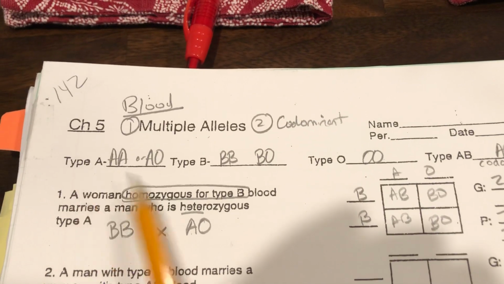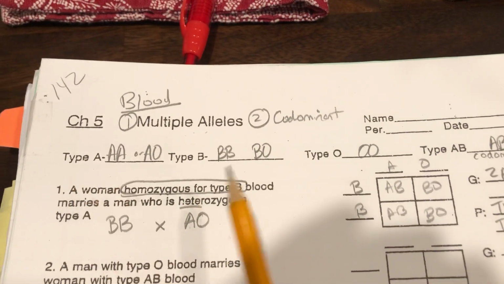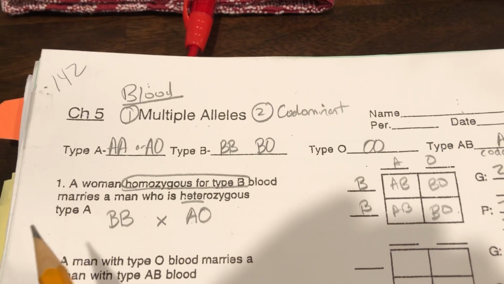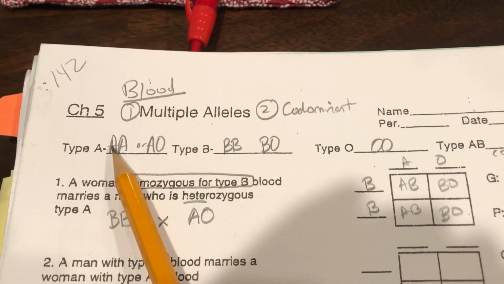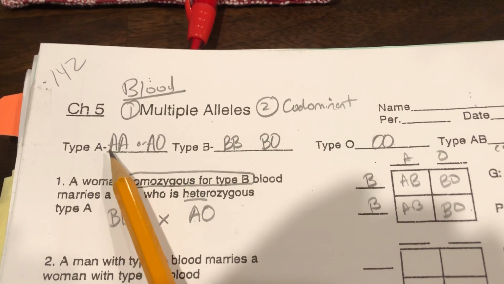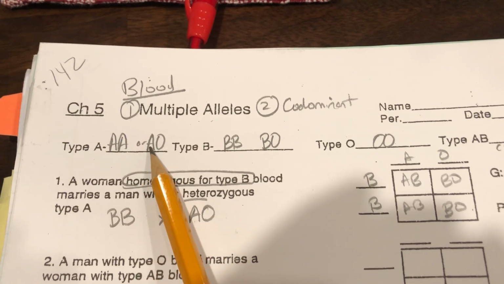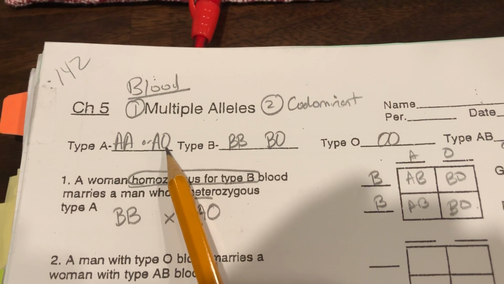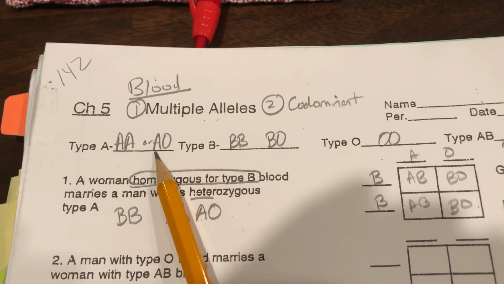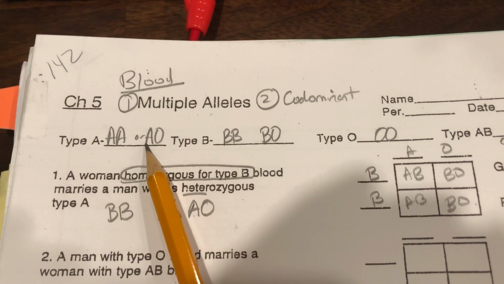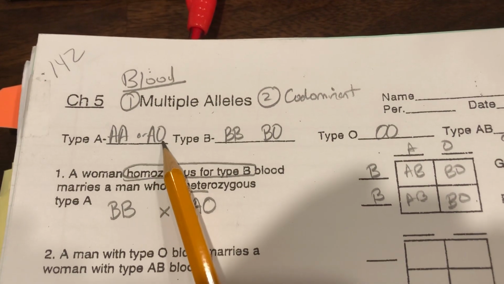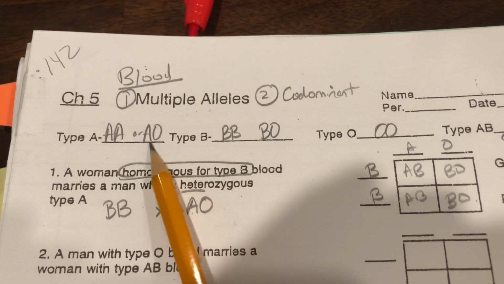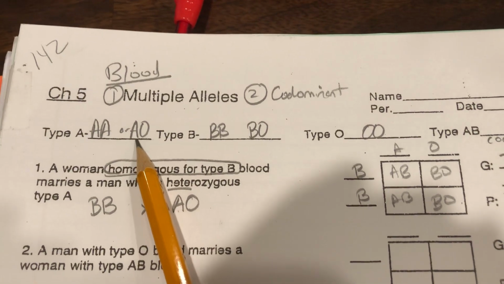There are 4 types of blood. You can see them here: type A, type B, type O, and type AB. However, everybody gets 2 alleles for their blood type. So you could have gotten an A from one parent and an A from another, or you could have gotten an A from one parent and an O from the other parent. This is recessive, this is dominant. So if you get one piece of genetic information saying make an A, and the next piece of genetic information saying nothing, then you're going to make A blood cells.